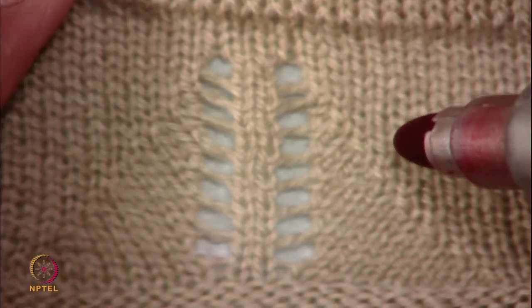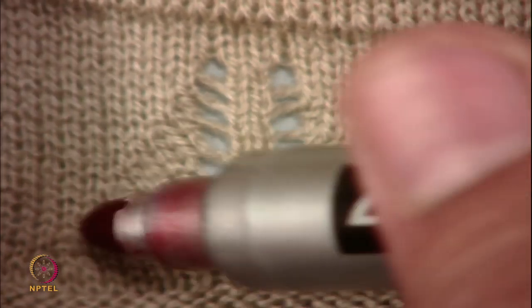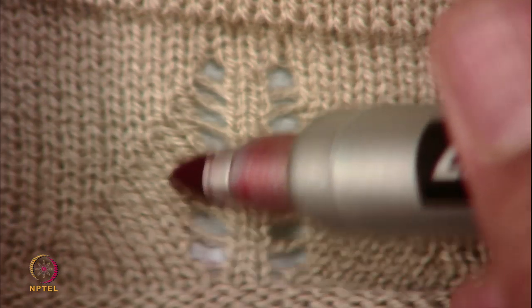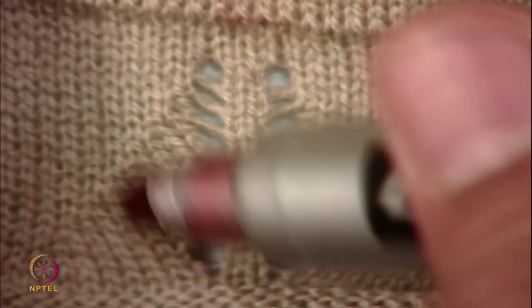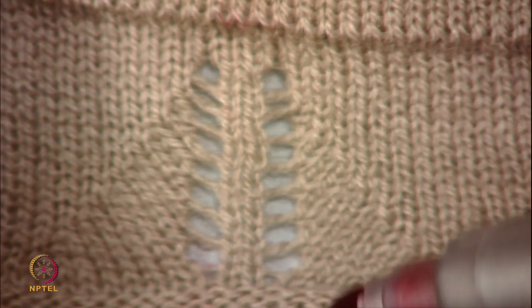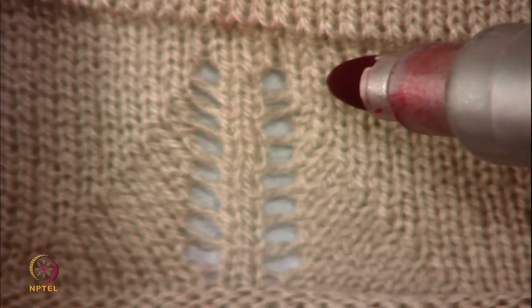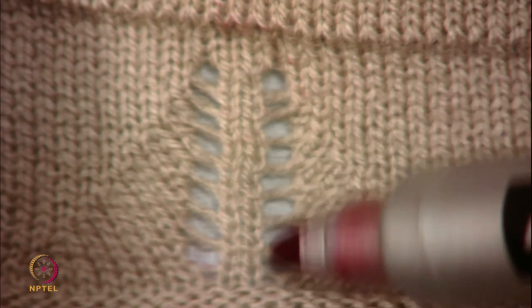You can see here the Pointelles and also you can see that the columns are bending. Instead of going straight, they are bending. So, this clearly indicates a kind of transfer might have happened on both the sides to create these holes.